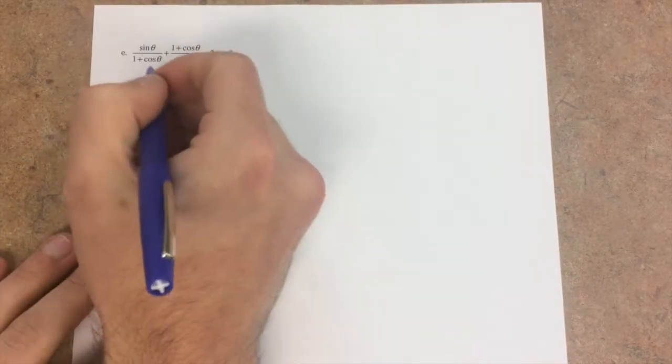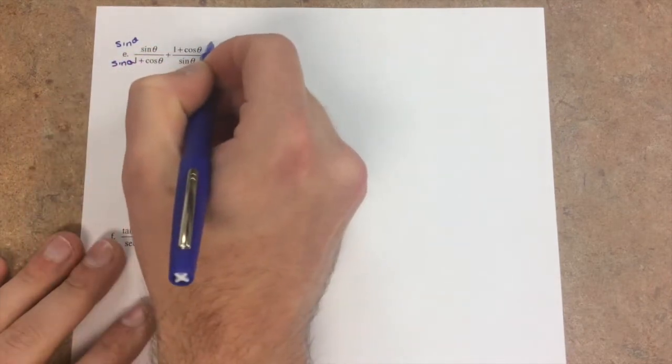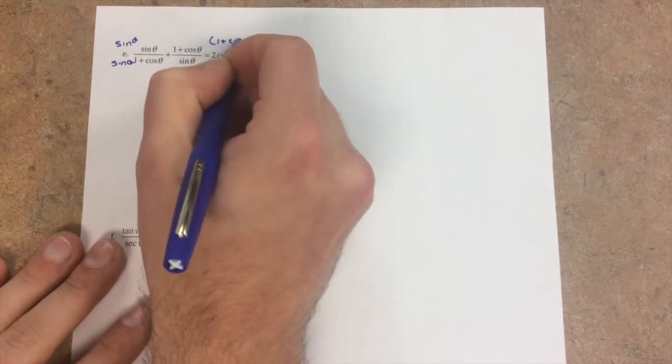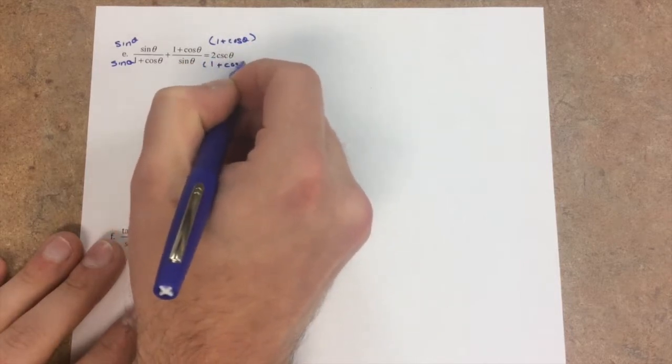So a few more proofs for 7.3. Hopefully you've had a couple experience trying these out, and we'll see where it goes. So E, sine theta plus 1 over cosine theta. What we want is to get a common denominator. So what we're going to do is multiply this one by sine theta. We're going to multiply this by 1 plus cosine theta, 1 plus cosine theta.